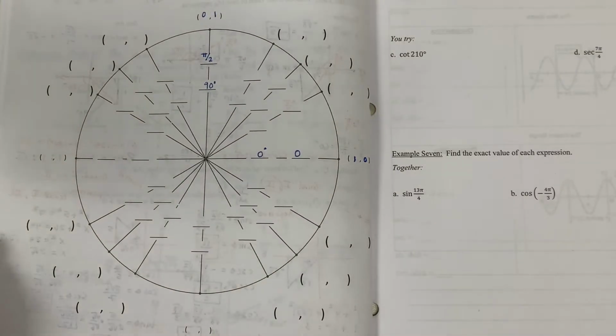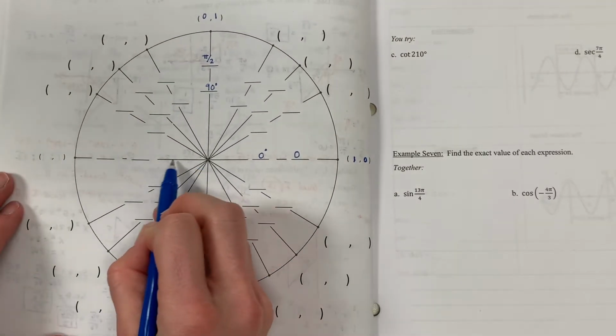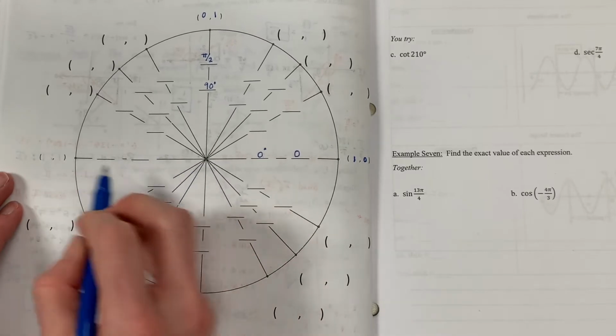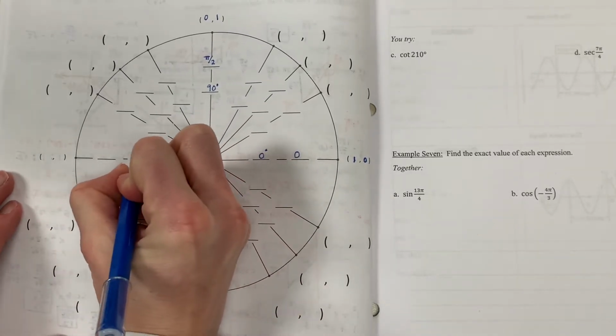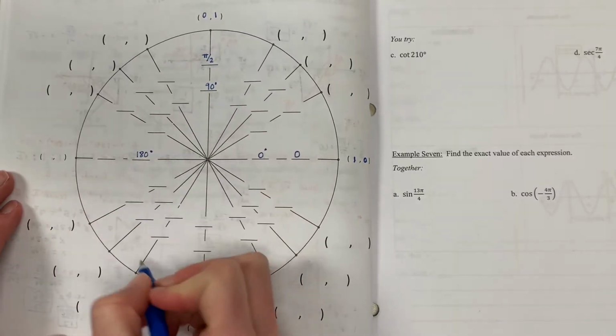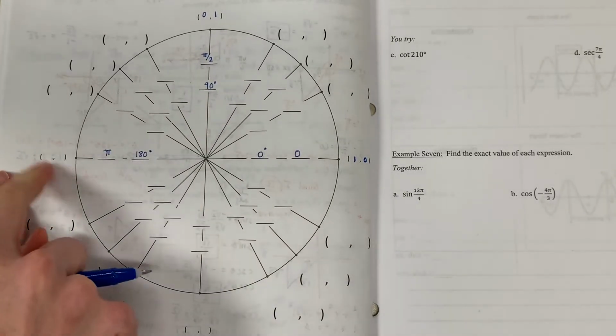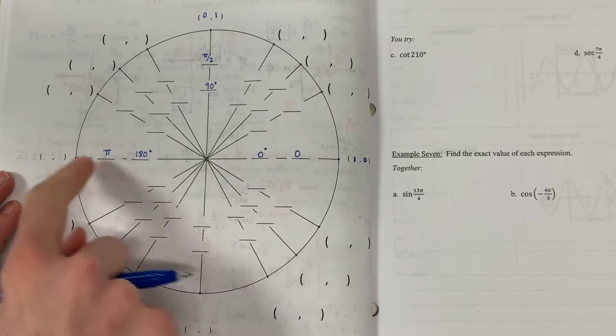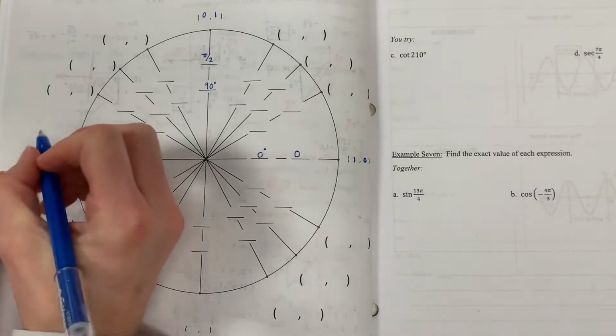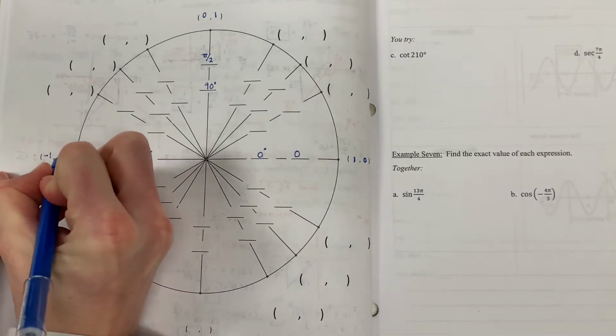Okay. From the origin, if I move left, this angle in standard position is 180 degrees. 180 degrees is pi radians. Again, this ordered pair, from the origin, I go left 1 unit. So the ordered pair is -1, 0.